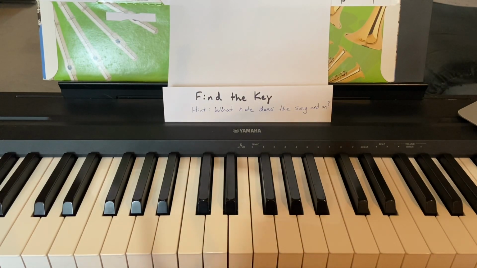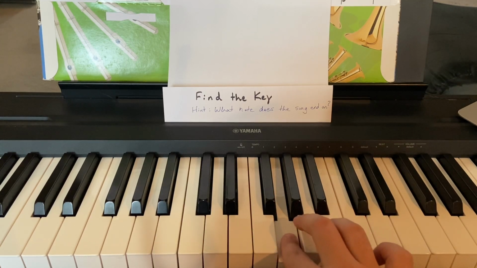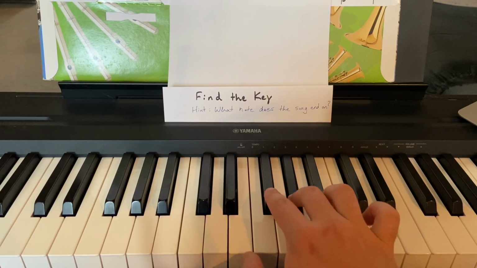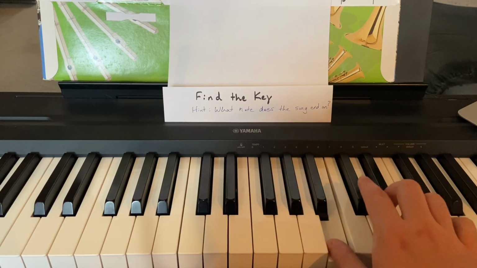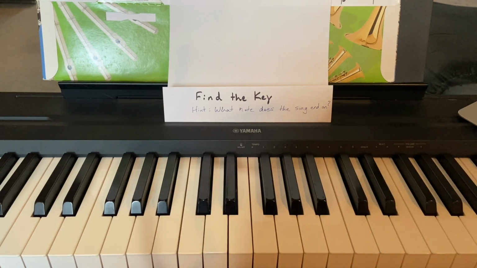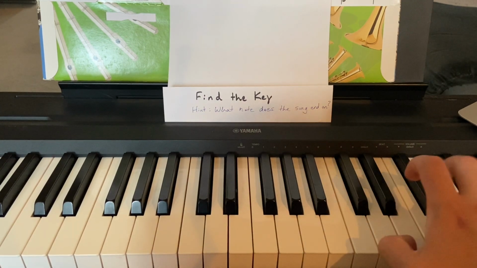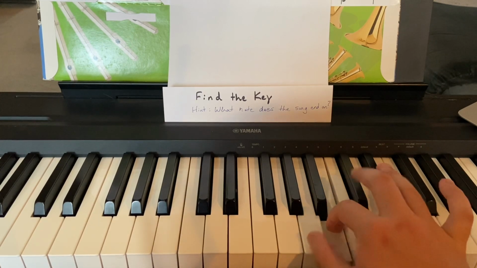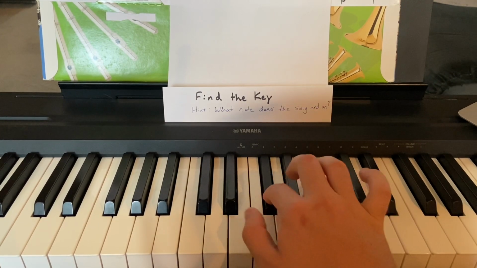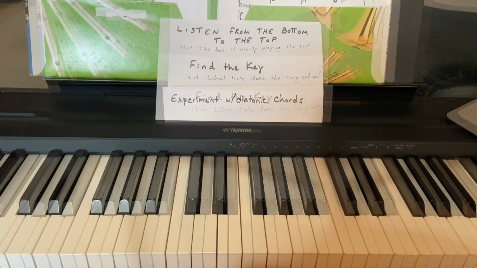So there was one note in that scale that didn't sound quite right to me. It sounded like this G needed to be a G sharp. Okay, so now let's try doing that. Let's do an A major scale where we have a G sharp. Let's try playing that over my song and see if it sounds better. That sounds better to me.